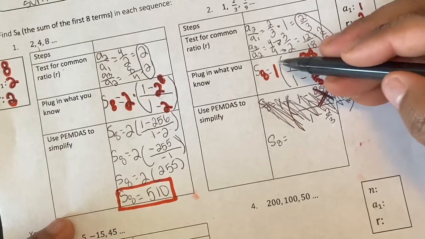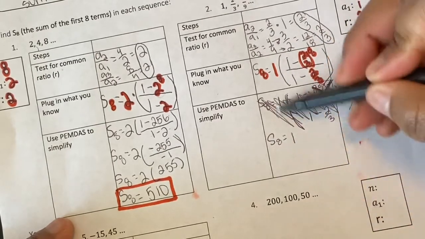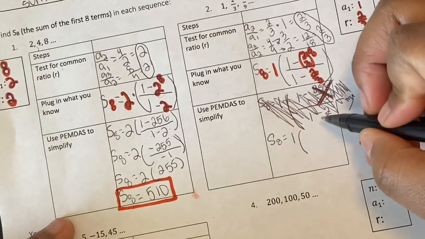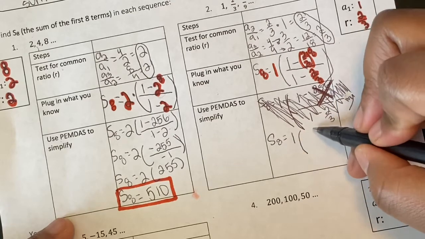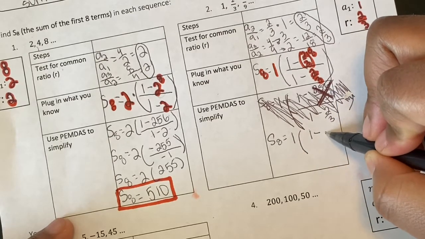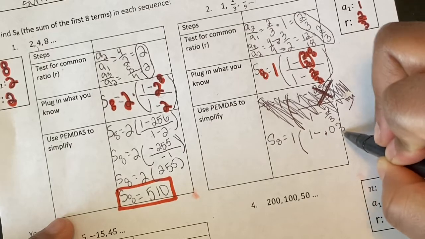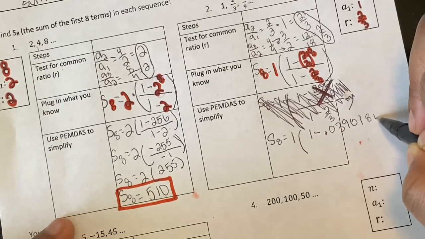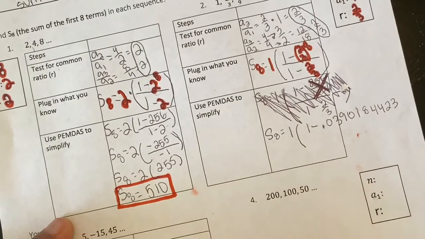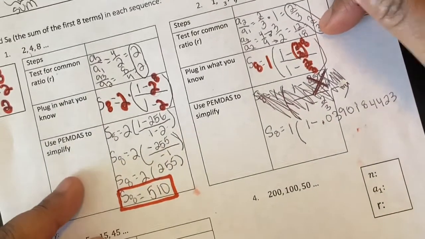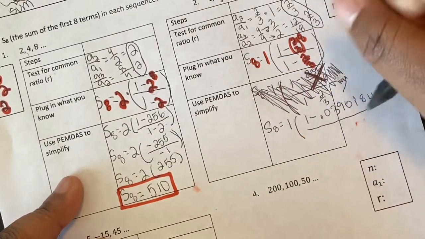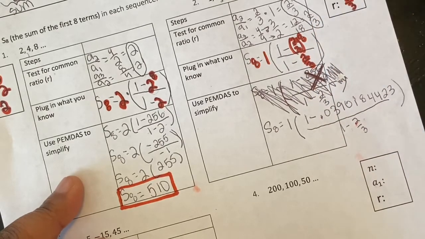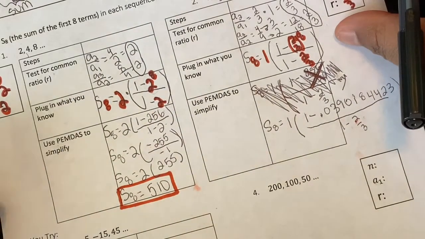So now it's S sub 8 equals 1, and excuse this, I did it differently and then decided to make a change. S sub 8 equals 1 times 1 minus, and my decimal was 0.03901844423. That's the accurate number, the number we're going to keep, all divided by 1 minus 2/3. Just keep the decimal. I'll try to make it so it's not a decimal that's too complex.